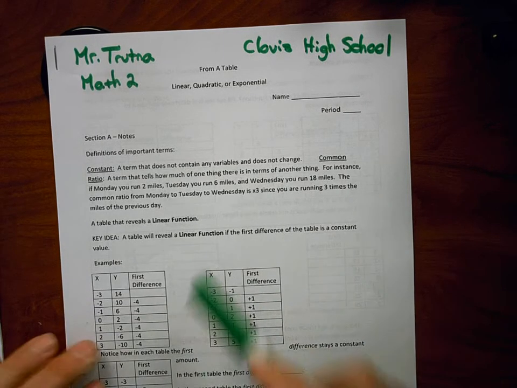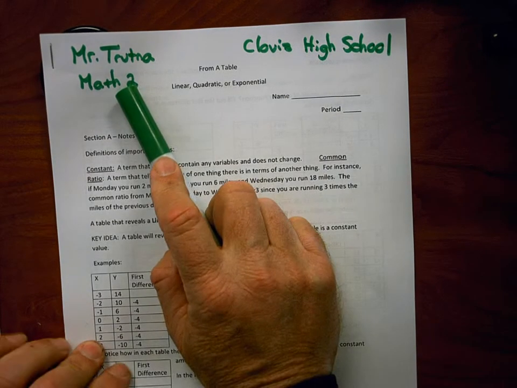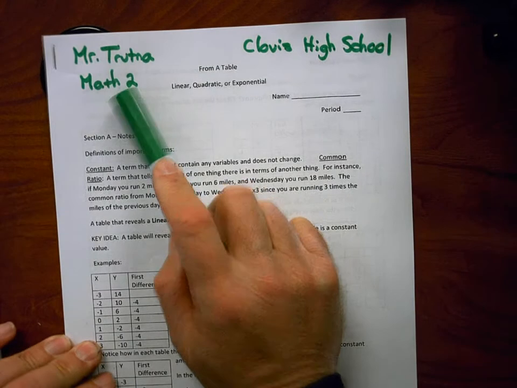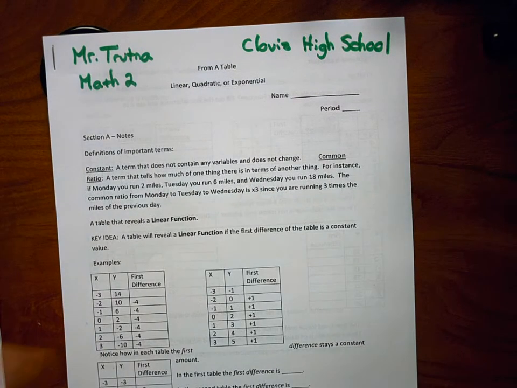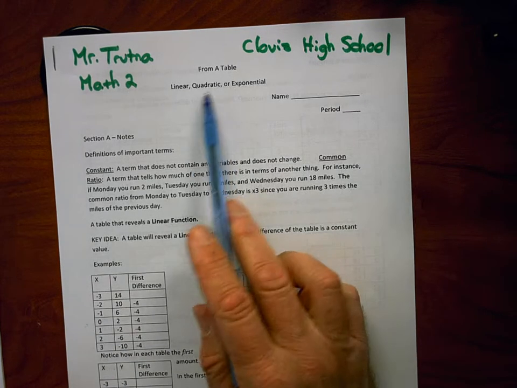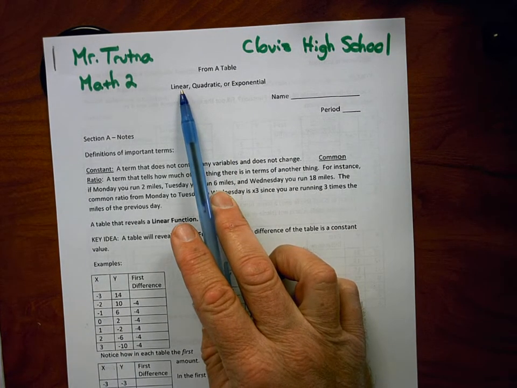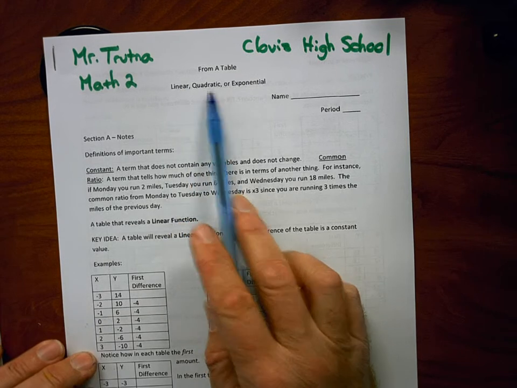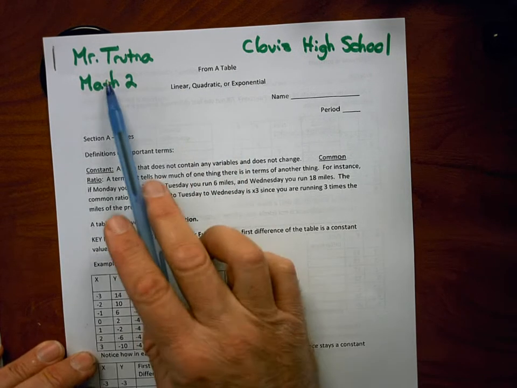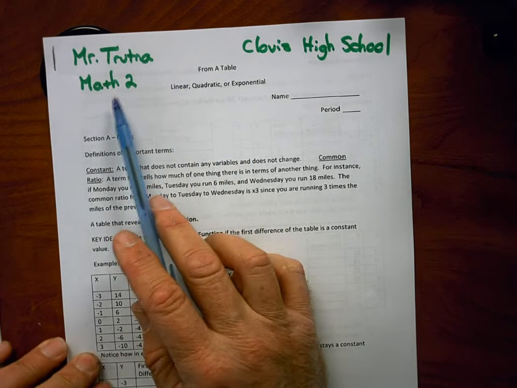All right, let's jump right into it. This is called Mathcitement, which is a combination of math and excitement. We're going to be going over the worksheet on tables. We're going to be determining if the table tells us that we are looking at a linear, a quadratic, or an exponential function. I'm Mr. Trutna. This is Math 2.